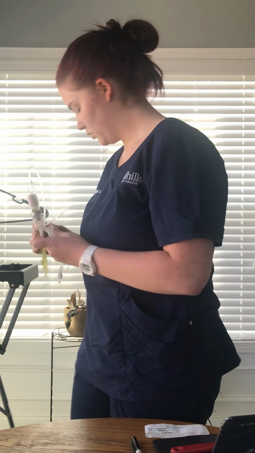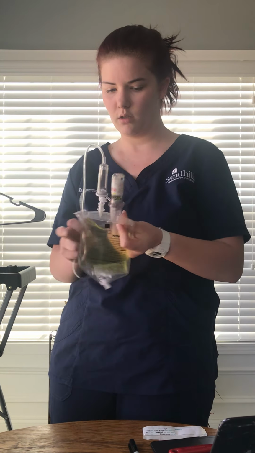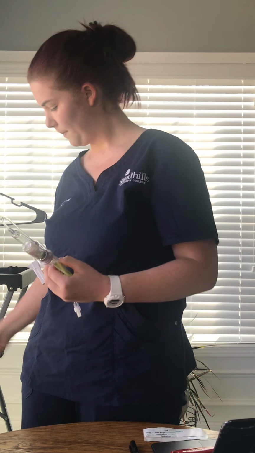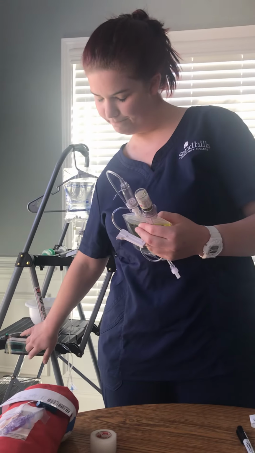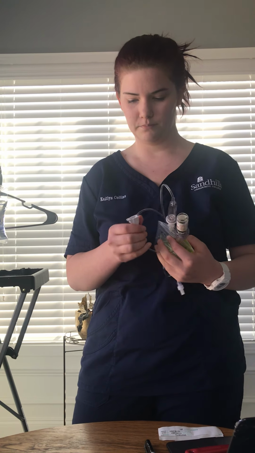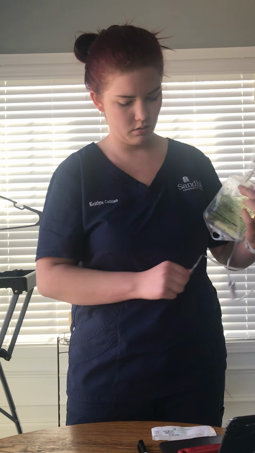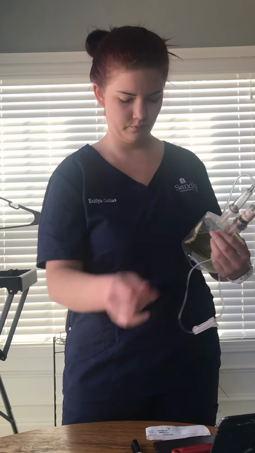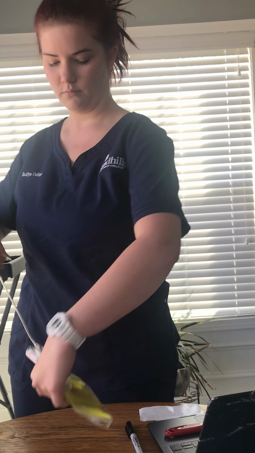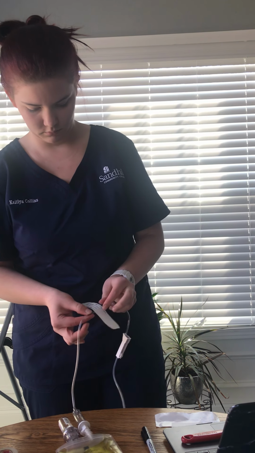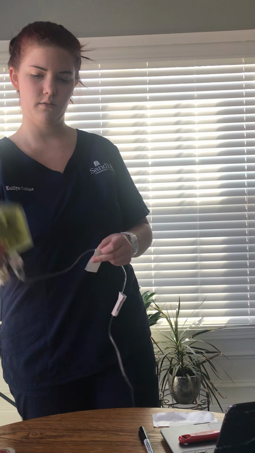All right. Now I'm going to check my IV site and find the Y port above the pump. My tube needs a label, so I already created one, and I'm going to put it on here. All right, I've labeled it.